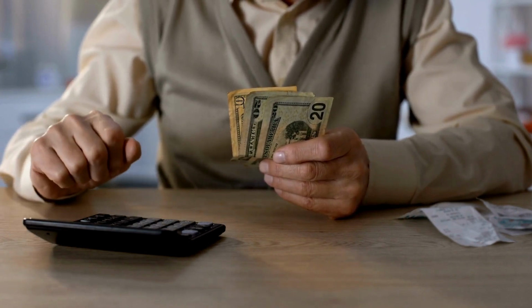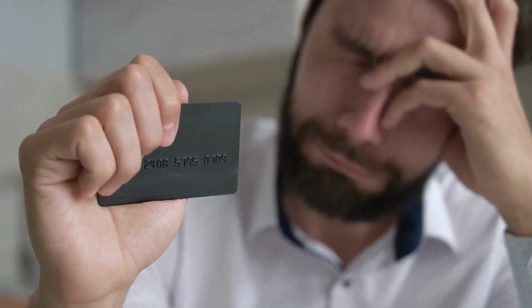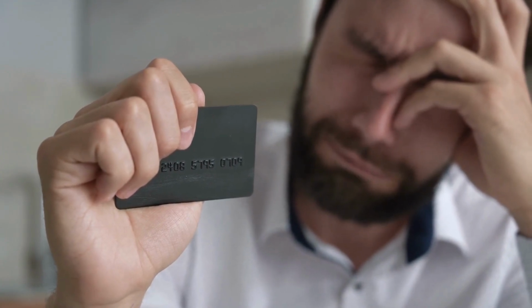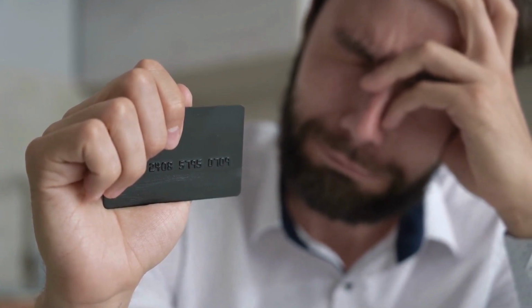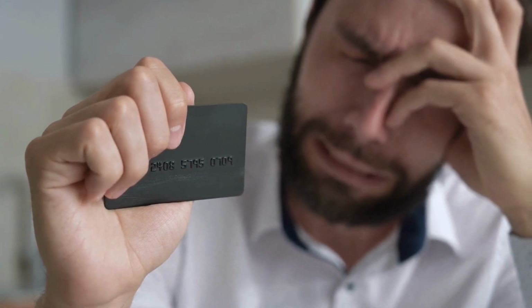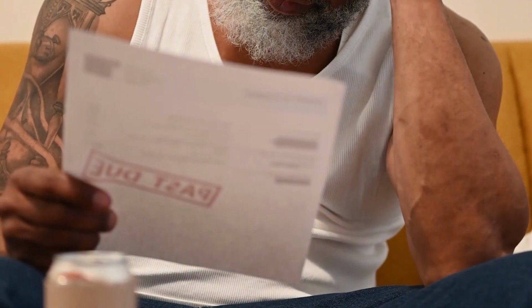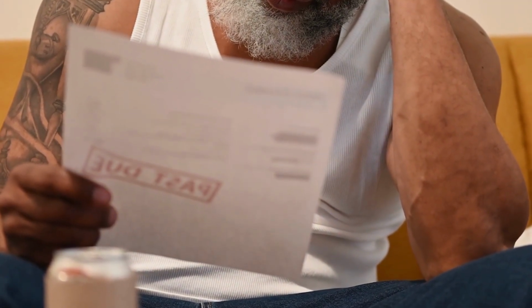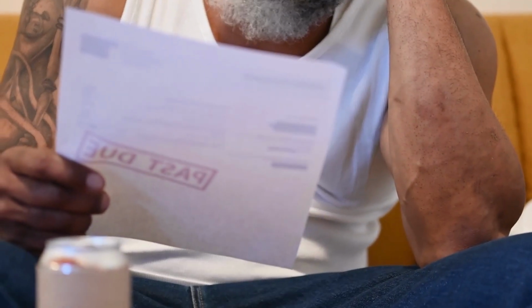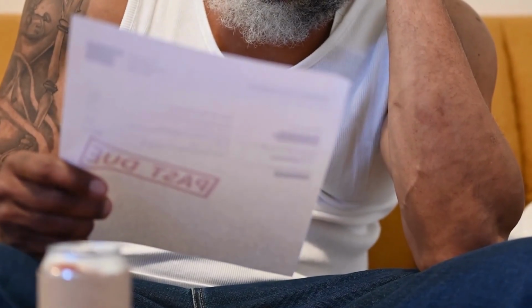Next are the types of debt. First, personal debt. Credit card, a short-term borrowing with high interest. Mortgage, a long-term loan to purchase real estate. Auto loan, loans for purchasing vehicles. Next is a student loan, debt taken to finance education. Next is a personal loan, an unsecured loan for various personal expenses.